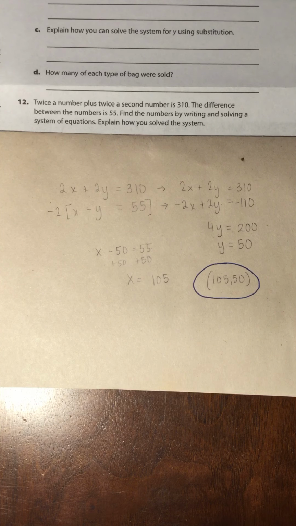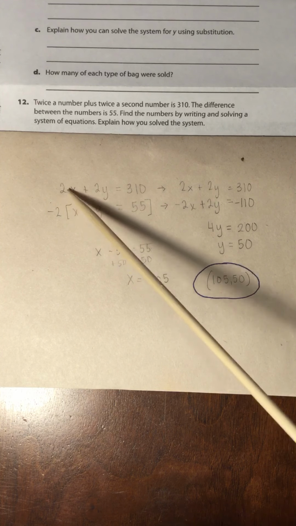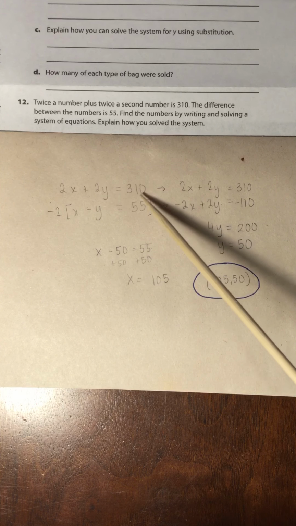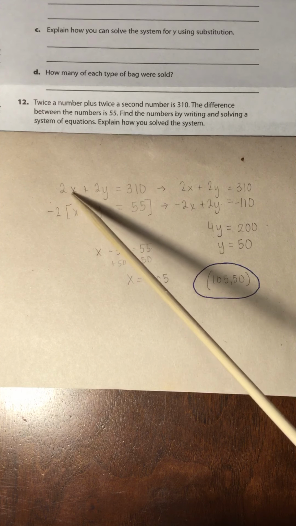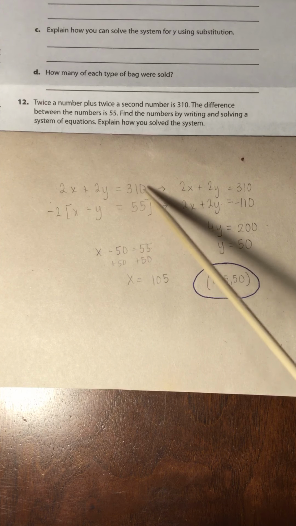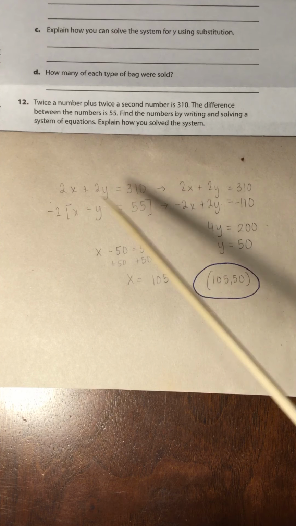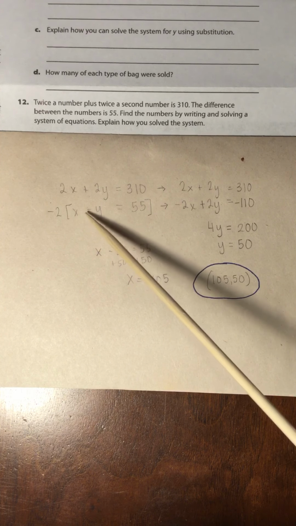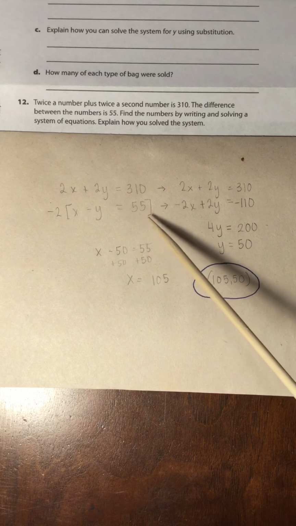So I'm going to use elimination. My first equation is 2x plus 2y equals 310. The first number is x, and I multiply it by 2. The second number is y, and I multiply that by 2. The second equation says the difference between the numbers is 55. So x minus y equals 55.